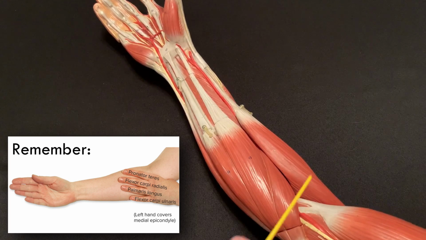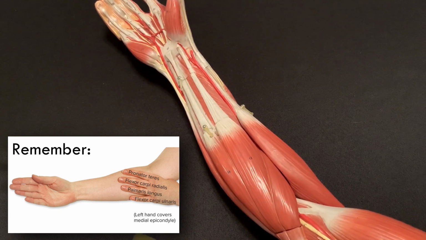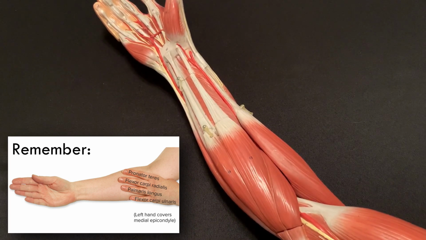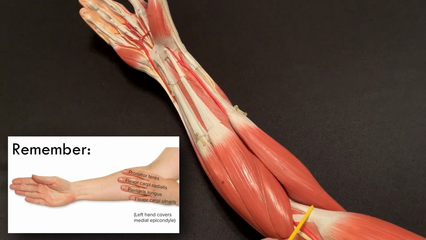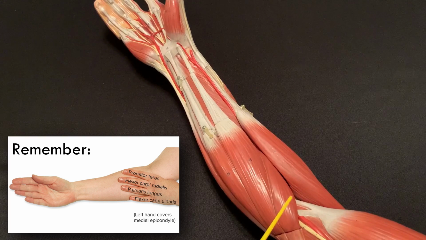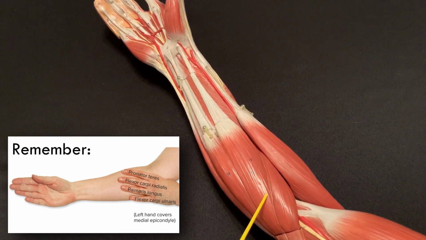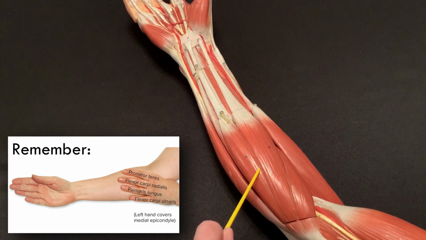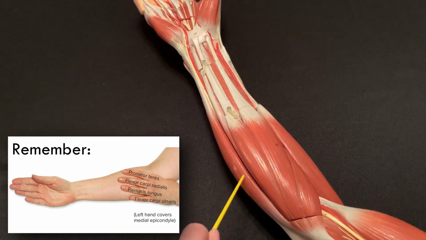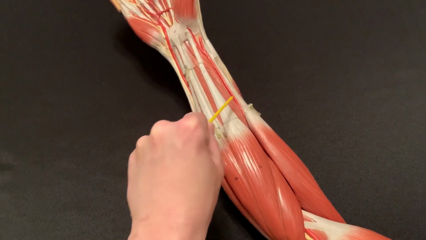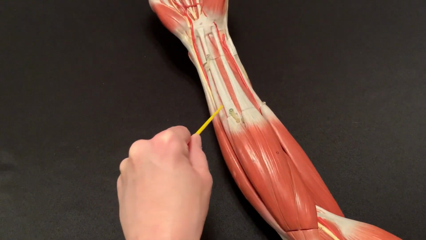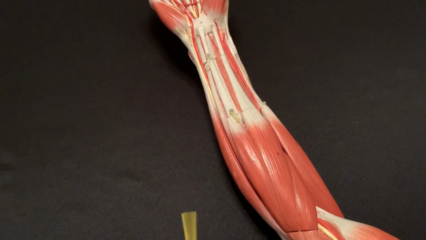And let's go ahead and work our way all the way around the arm, pointing out our landmarks and then the muscles that are associated with them. So we've got our biceps tendon. Now we have our PFPF, pronator teres, flexor carpi radialis, palmaris longus, flexor carpi ulnaris. And then we can see parts of the flexor digitorum superficialis underneath all of those tendons.